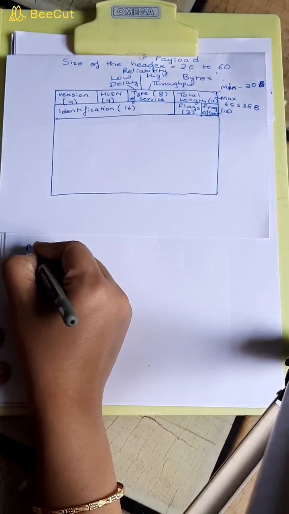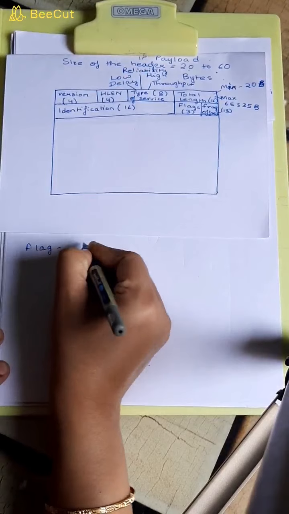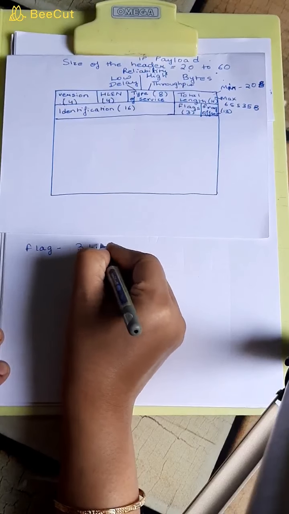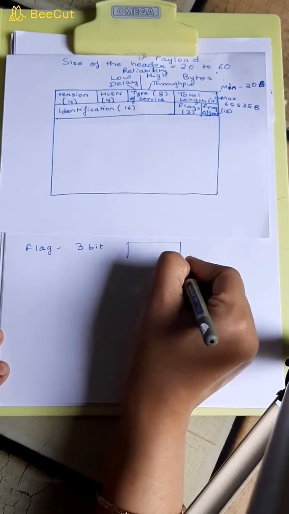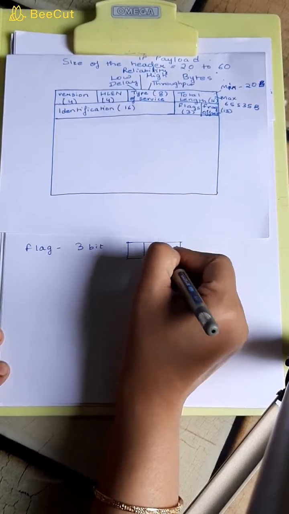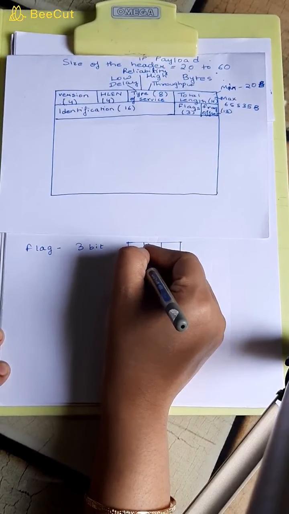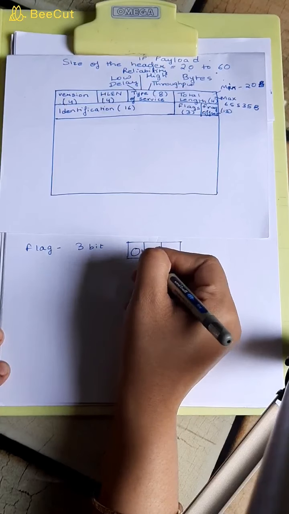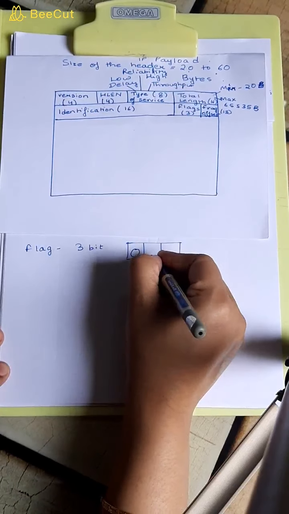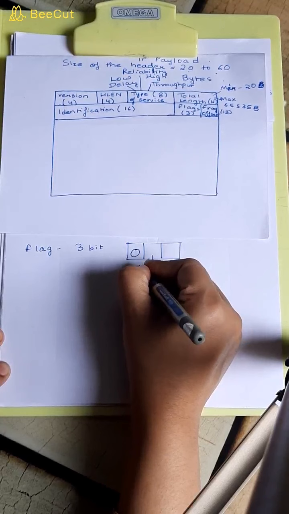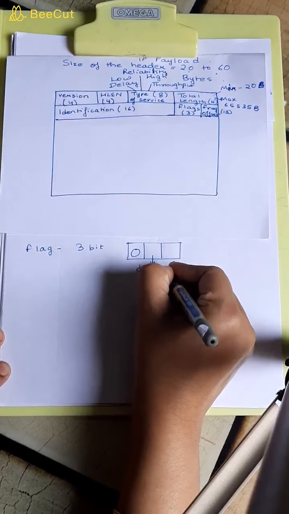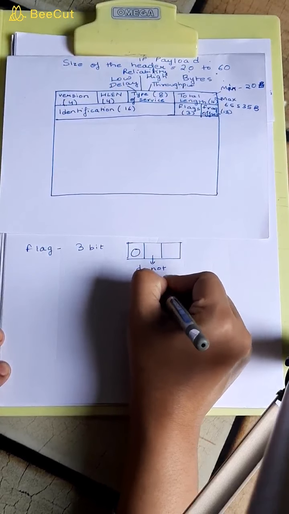Next is flag. So flag is of 3 bit. The first bit will be reserved with 0. MSB is always 0. The second bit will tell whether we are using fragmentation.